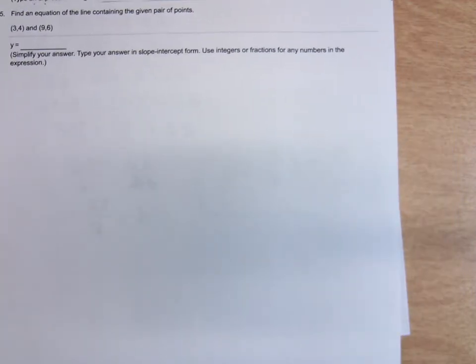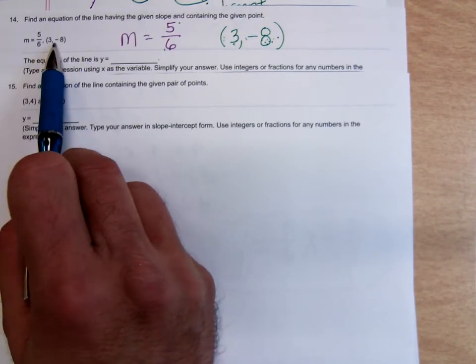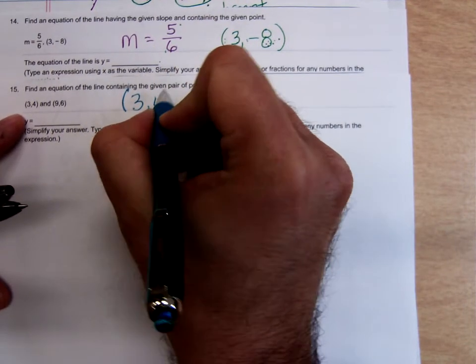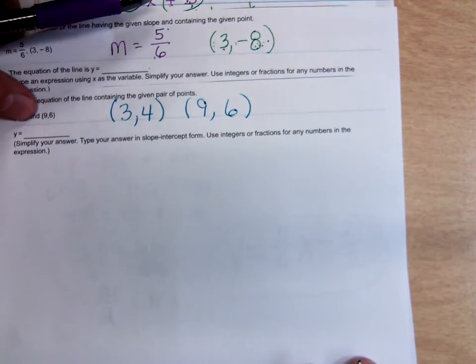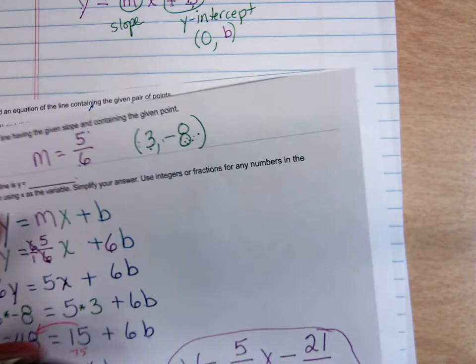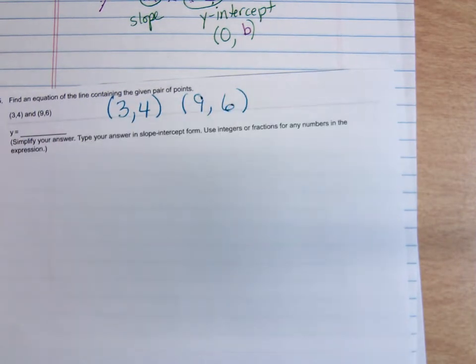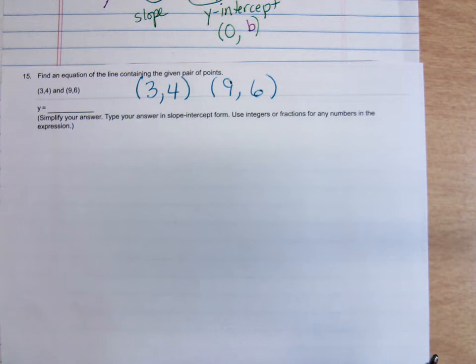The one I'm going to do now, instead of being given the slope and a point, we're just given 2 points. Same instructions, write the equation, but instead of being told the slope and a point, you're told here are 2 points. At first glance, it seems different from the ones we've done just a moment ago, but they're actually pretty similar.